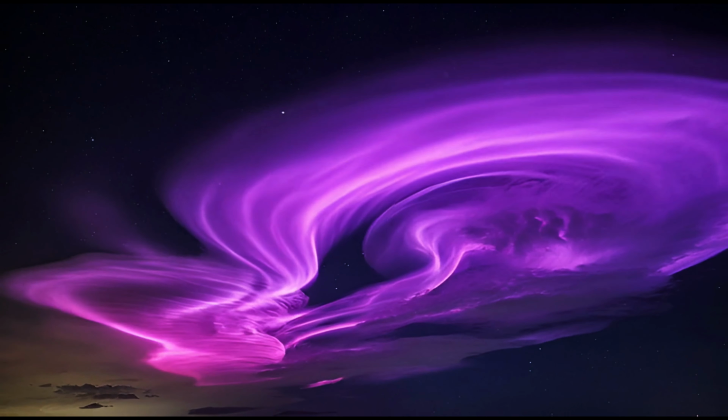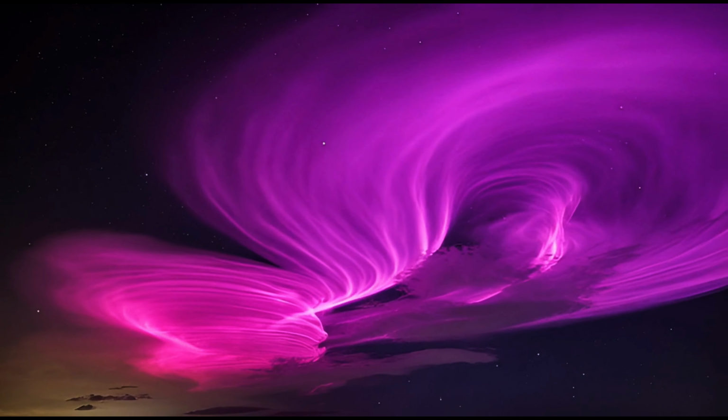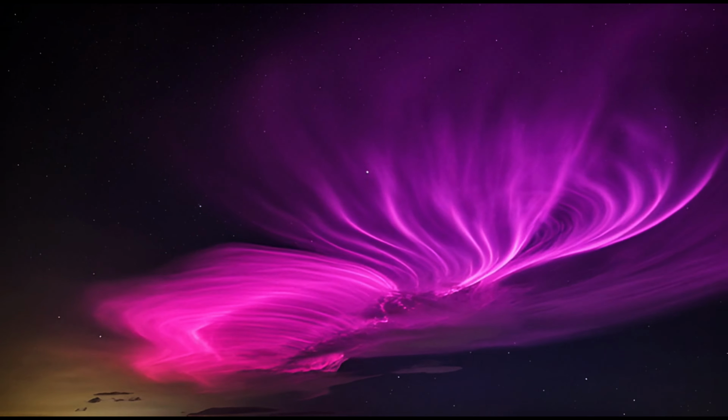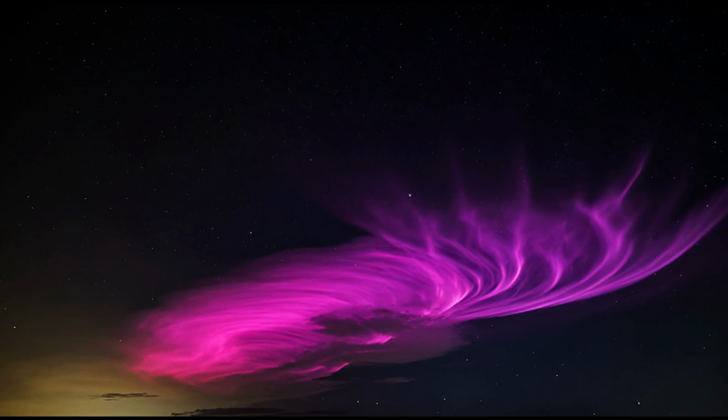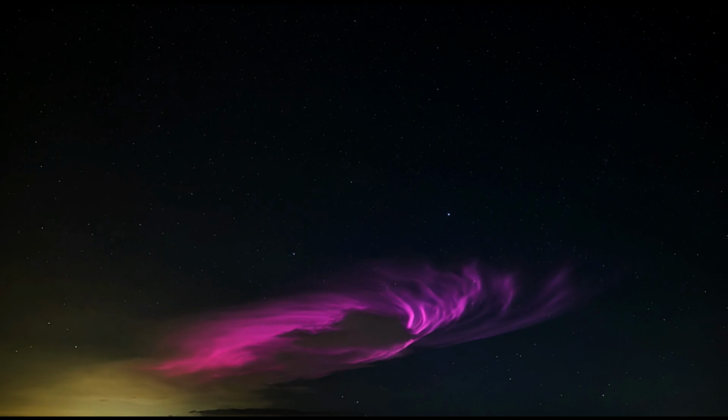But beware their beauty. These clouds are ozone destroyers. Their surfaces host chemical reactions that eat the protective shield above our heads.